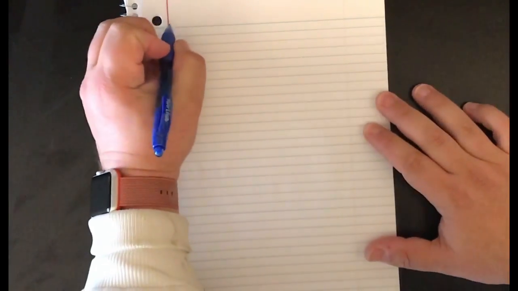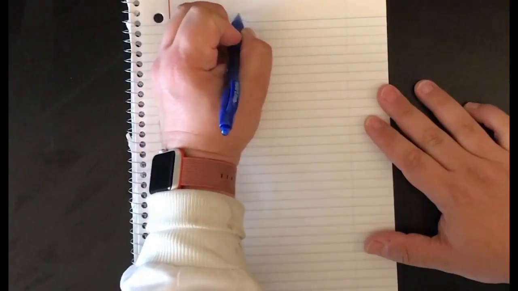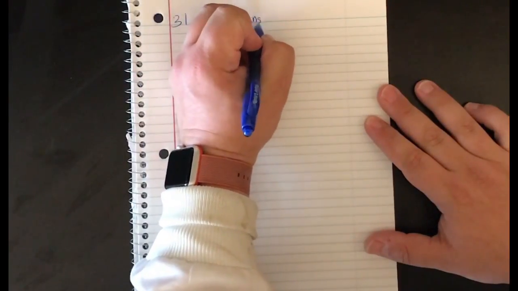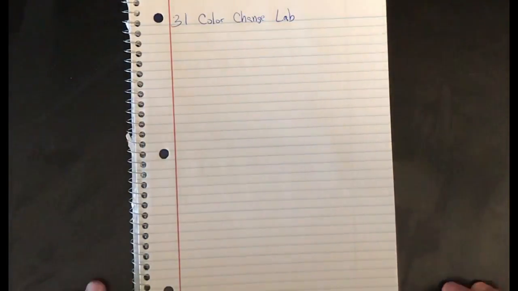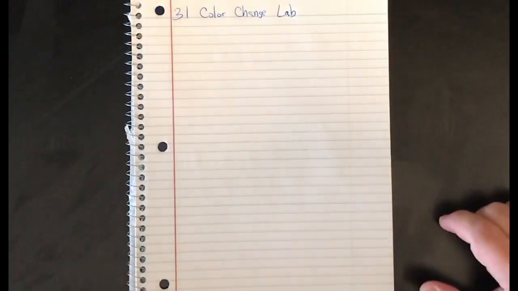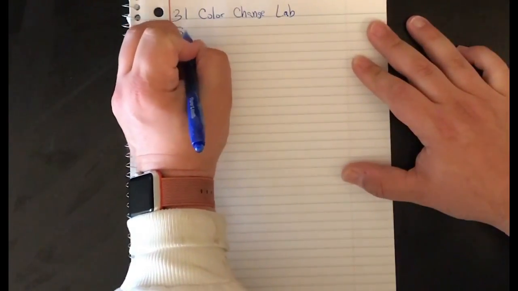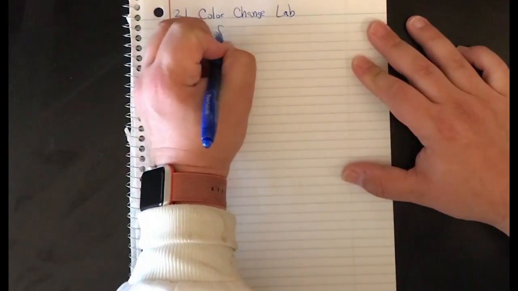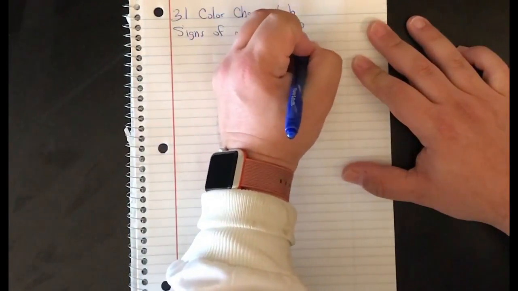All right, guys, this is going to be number 31 in your notebook, and it is called Color Change Lab. This is the third lab in Labapalooza. And we're going to start off, as we have before, with a reminder of what the signs of a chemical reaction are.